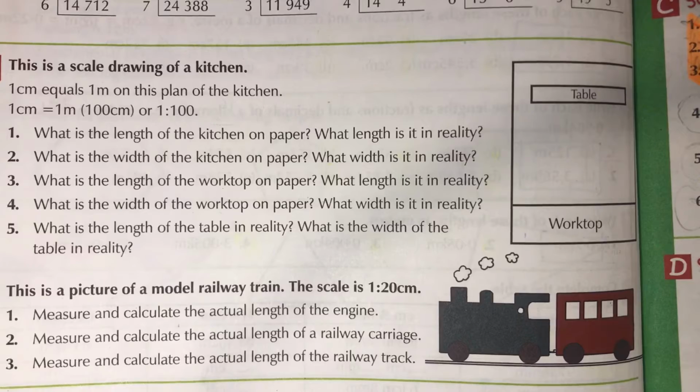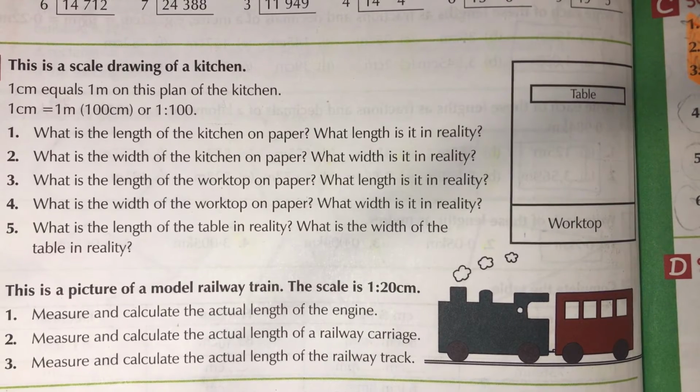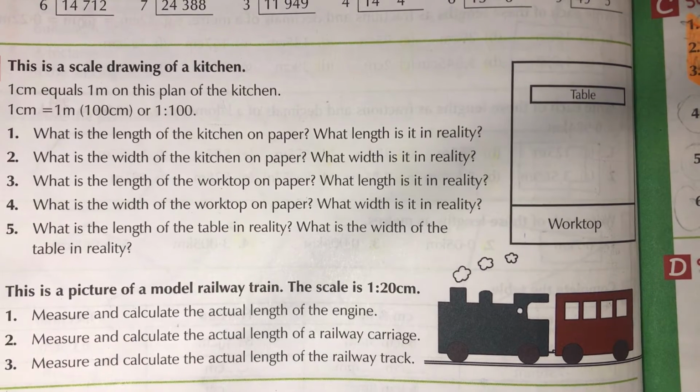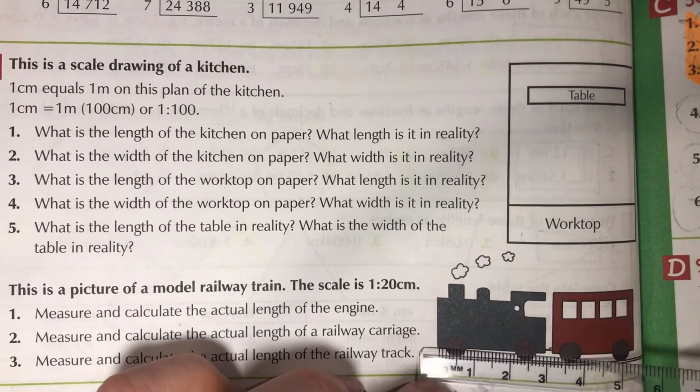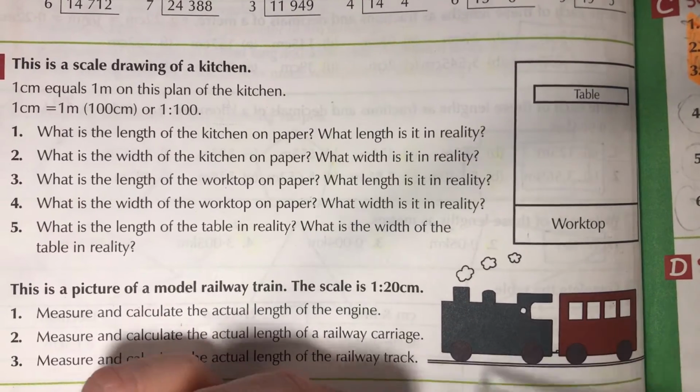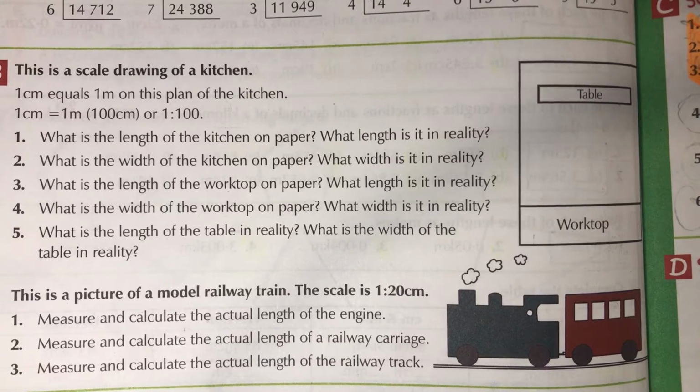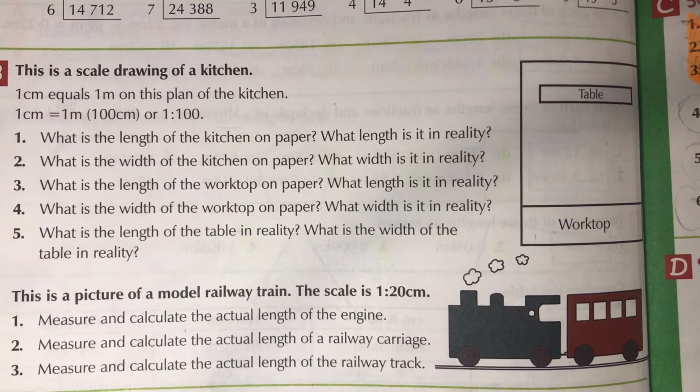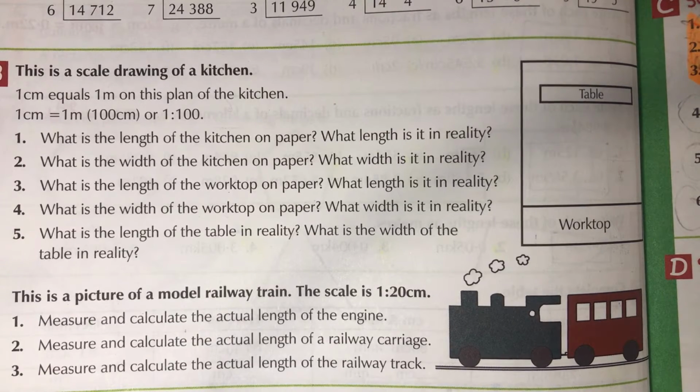Now, as we go down to the next part, the model railway set. Measure and calculate. So this time our scale is 1:20. So whatever we have on paper is 20 times bigger in real life. So our scale is a little bit different. So measure and calculate the actual length of the engine. Well, the engine is the green guy here. And if I measure him, he is 3 centimetres on paper. So what's he going to be in real life? He's going to be 20 times bigger. So 3 times 20 is 60 centimetres.